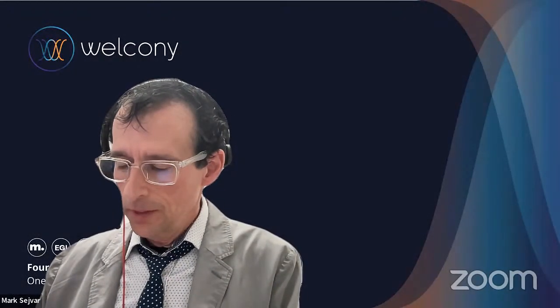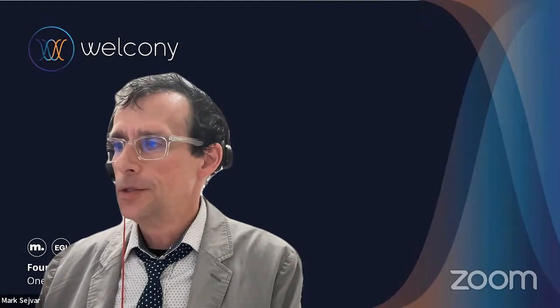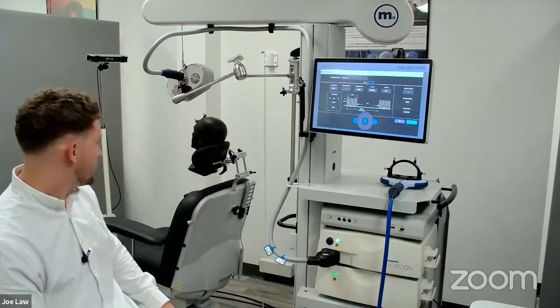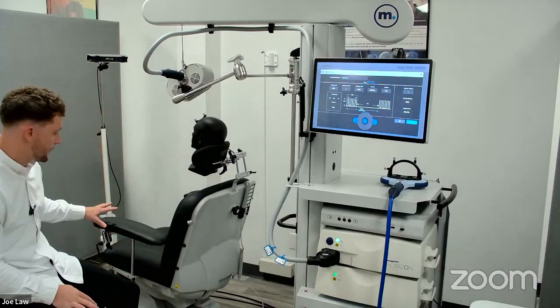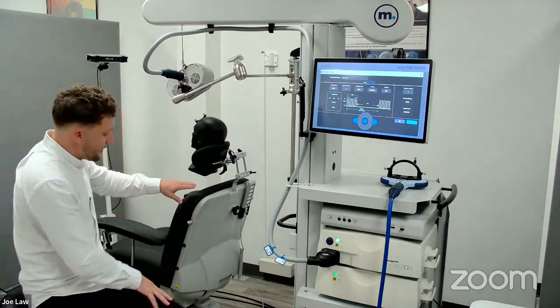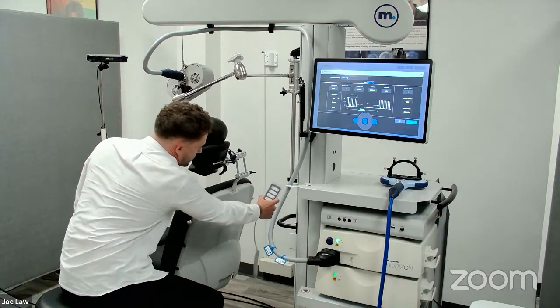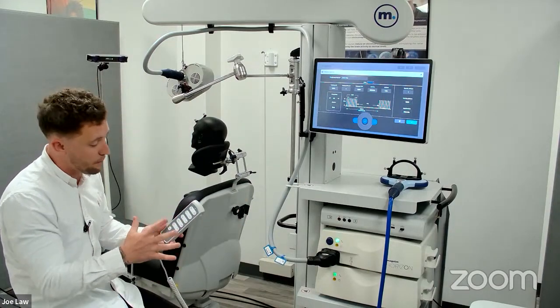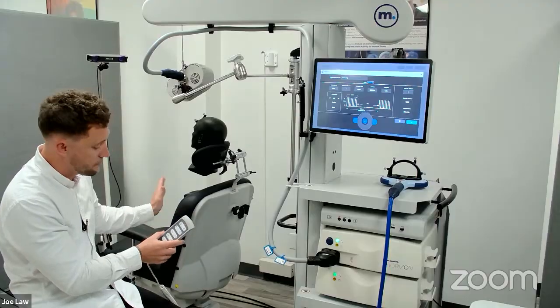Great. Tell me more about the chair and how the chair is adjusted. Sure, great question. The chair is fully motorized. We have a remote control back here, and on that we can do the height adjustment up and down, and a back adjustment up and down.